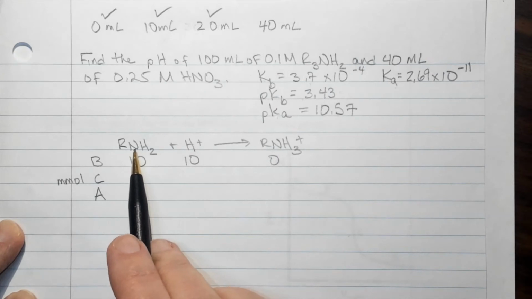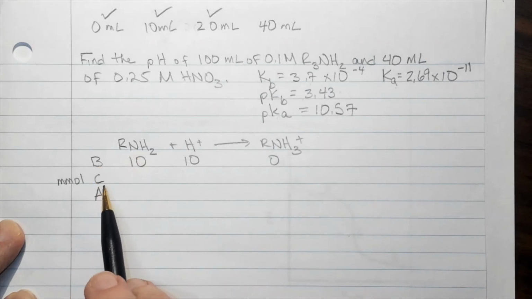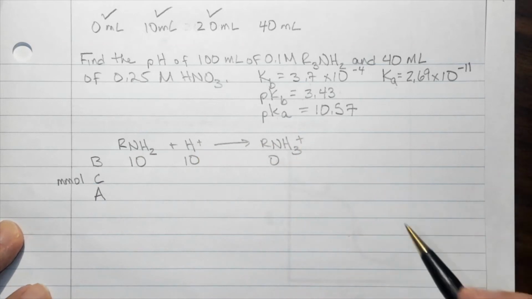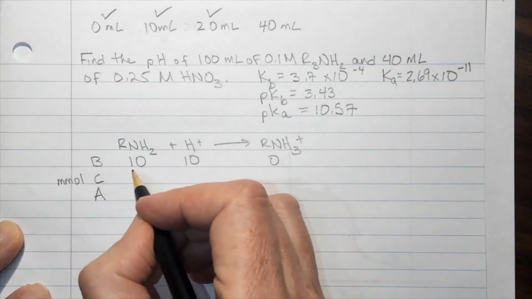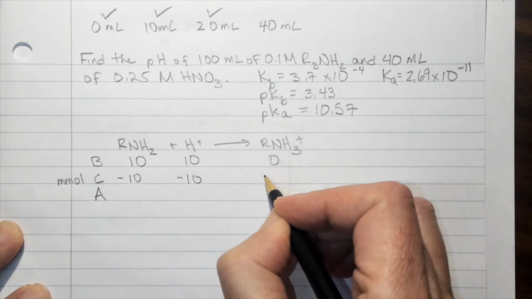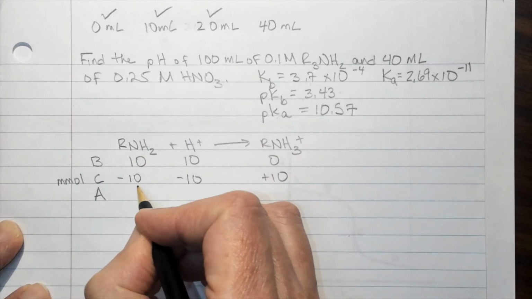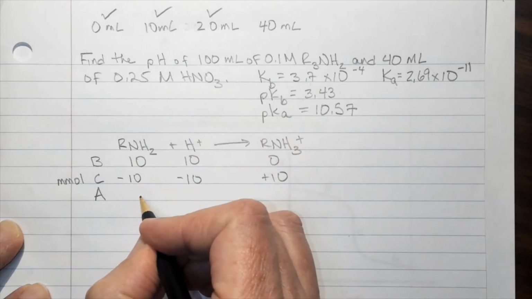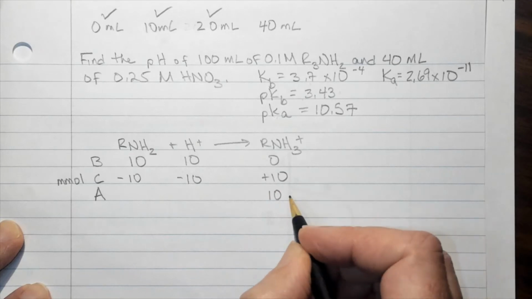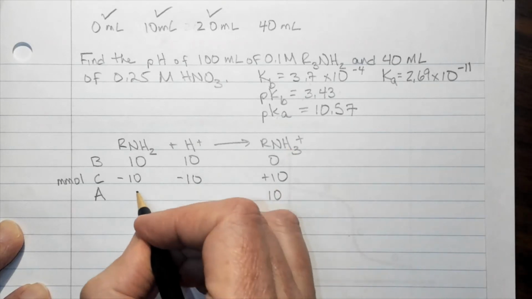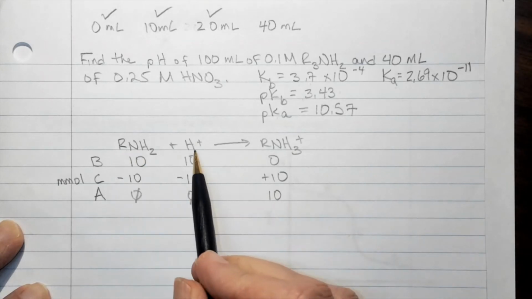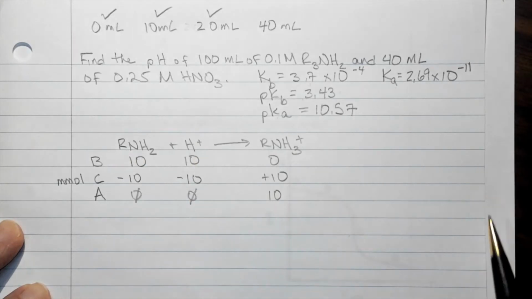So we're going to initially set up a BCA table because we've got a limiting reagent problem. We have equal amounts of both, so neither one is the limiting reagent. So we're going to use up both the amine and the acid completely. We're going to end up with 10 millimoles of the RNH3+ and no millimoles of the amine and the H+.